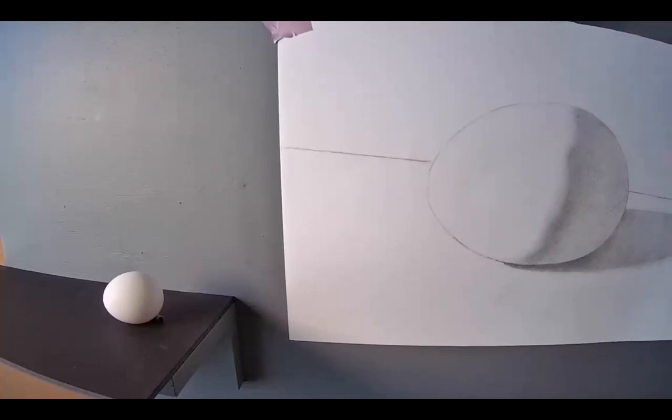So I'm going to now work on softening this shadow edge up near the top. So that transition's a little bit softer than this transition here.